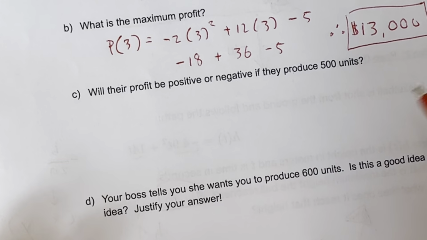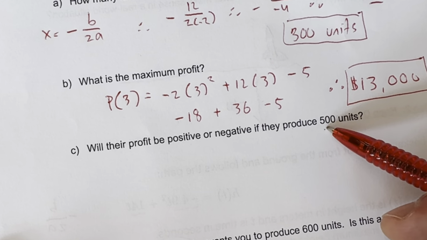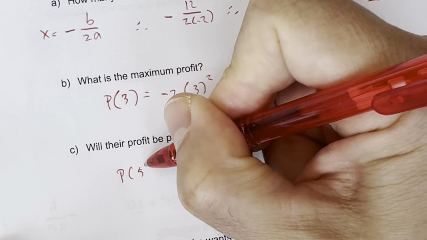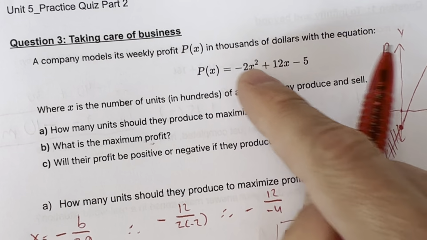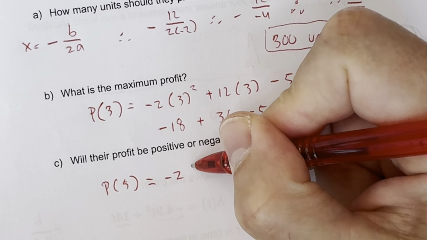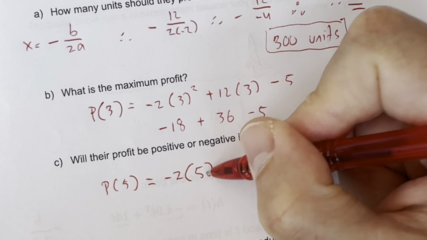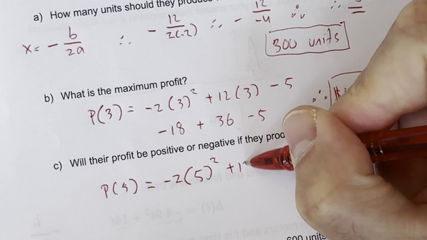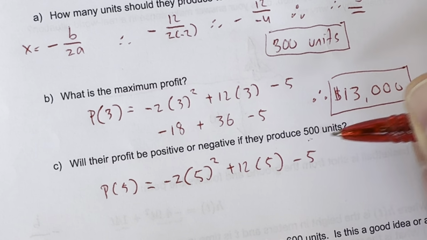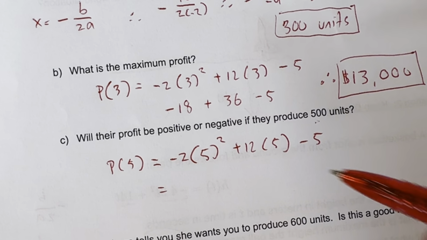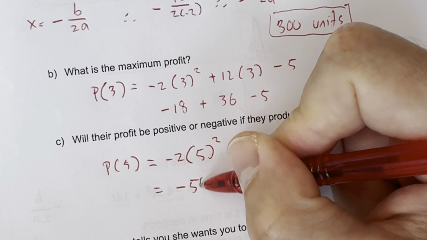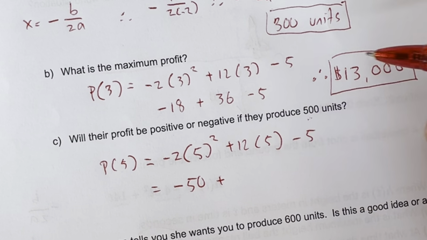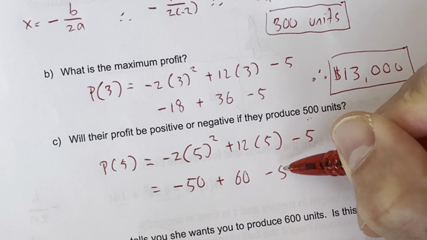So let's see here. All I'm going to do then is input a 5. So now I have P of 5. What is the profit when I input 5? Same ideas, just copy the question, copy the equation from right here. So we have a negative 2 times 5 squared plus 12 times 5 minus 5. Okay, let's take a look. 5 squared is 25. 25 times negative 2 is negative 50. Plus 12 times 5 is 60 minus 5.